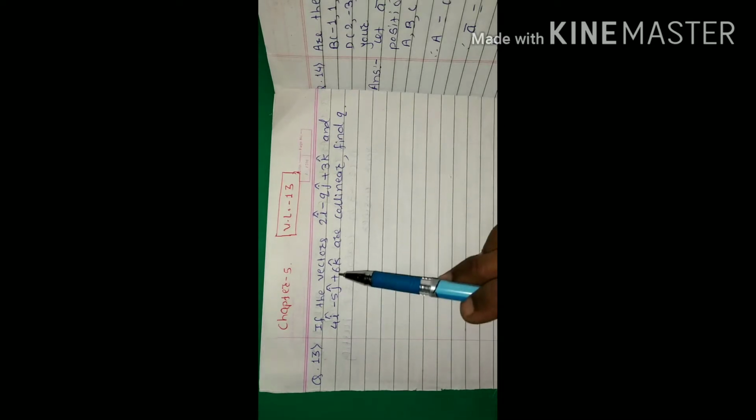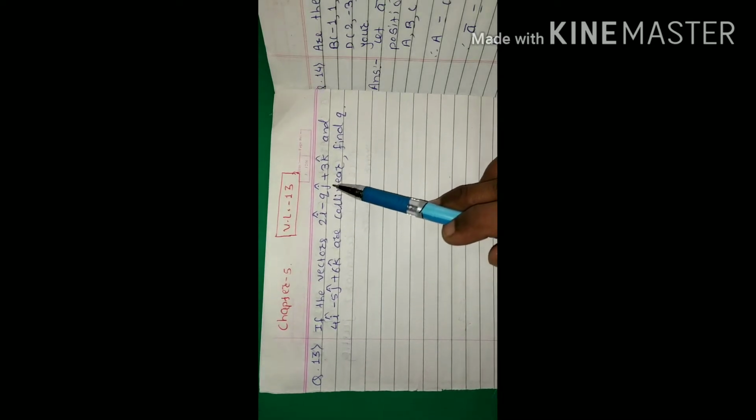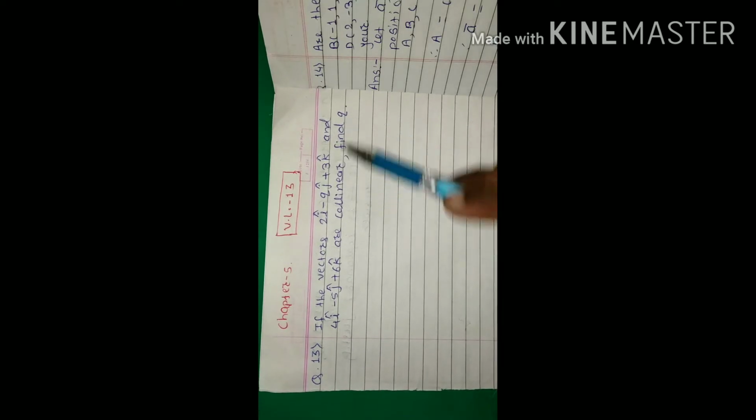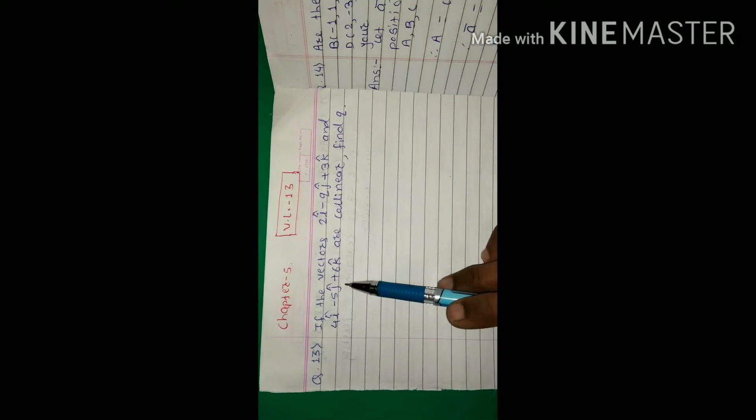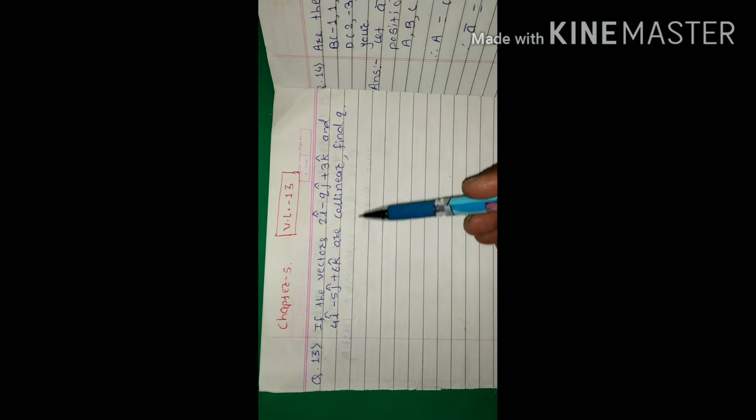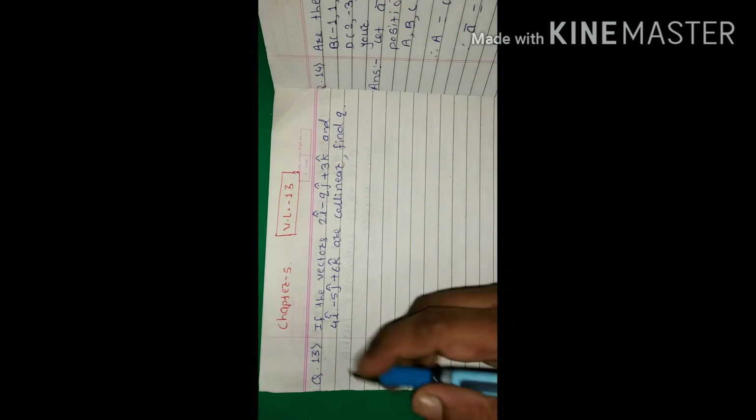Hello students, now we are continuing the next examples of vectors. Exercise 5.1, question number 13. If the vectors 2i cap minus qj cap plus 3k cap and 4i cap minus 5j cap plus 6k cap are collinear, find the value of q.